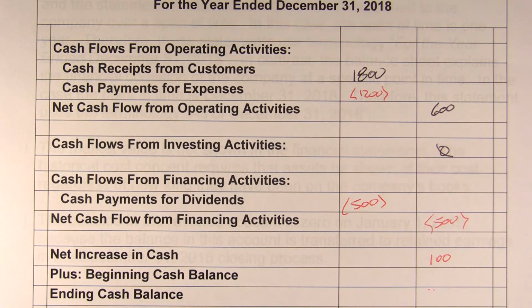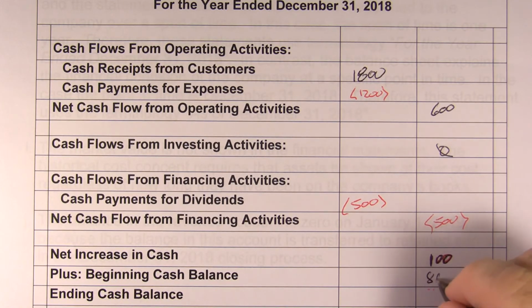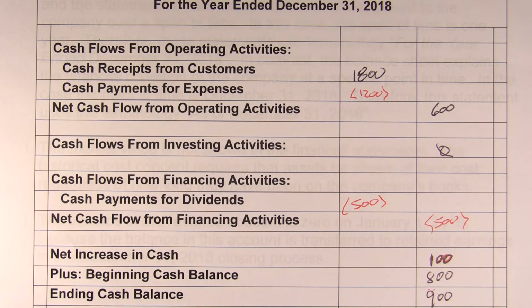Our beginning cash balance, remember that from way back whenever, was what, $800 was our beginning cash? Yes. Beginning cash was $800. Our ending cash balance was $900.